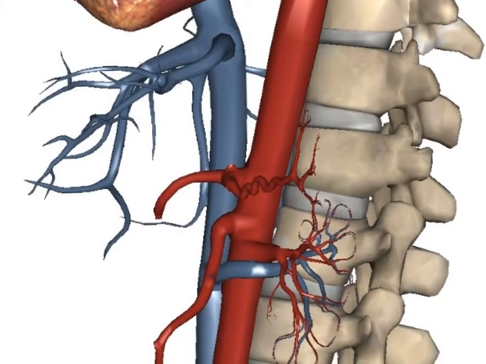So immediately inferior to the celiac trunk, we've got the SMA, or the superior mesenteric artery. Now, the SMA supplies the midgut, so essentially things like the pancreas, ileum, cecum, appendix, colon, and other associated mesenteric structures.